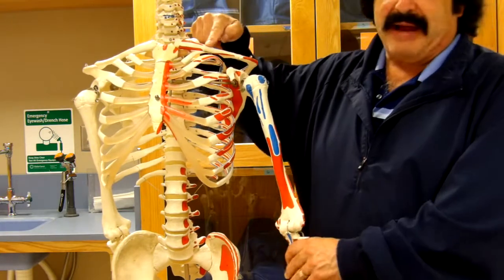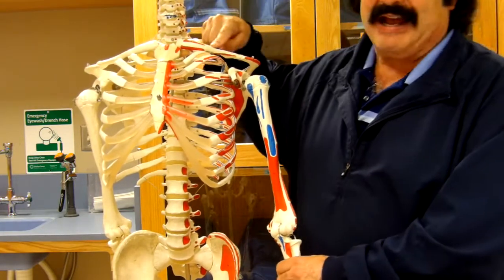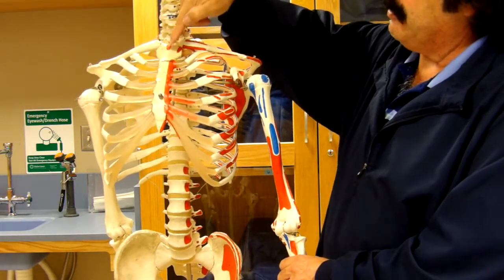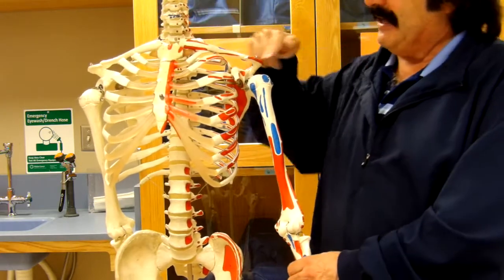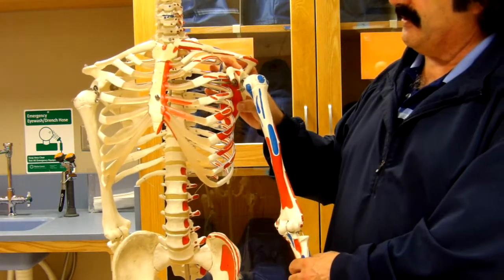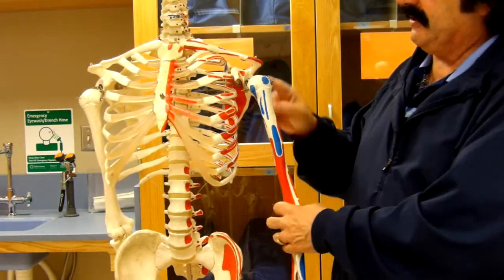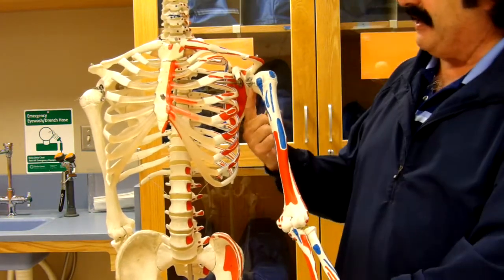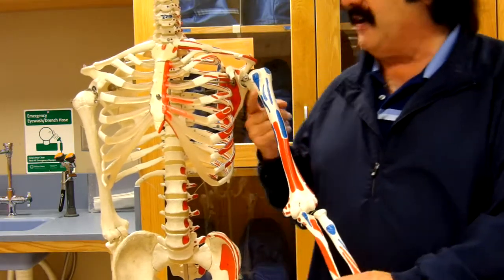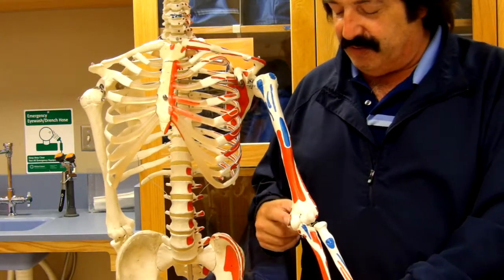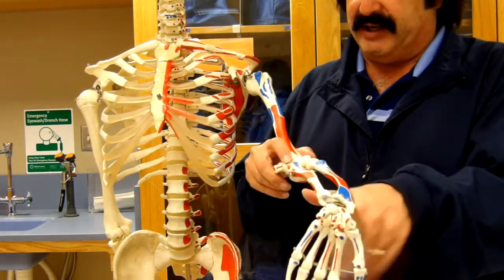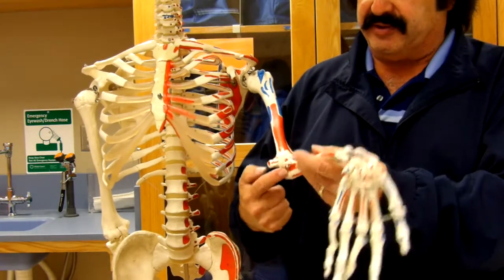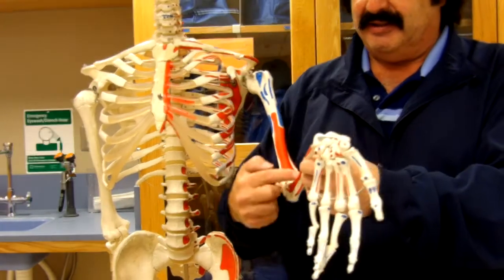So if we go back from the beginning, the clavicle articulates medially with the manubrium of the sternum, and laterally with the acromion of the scapula. Then it is the glenoid fossa of the scapula that articulates with the head of the humerus. Following the medial aspect of the humerus, it is the trochlea that articulates with the trochlear notch.